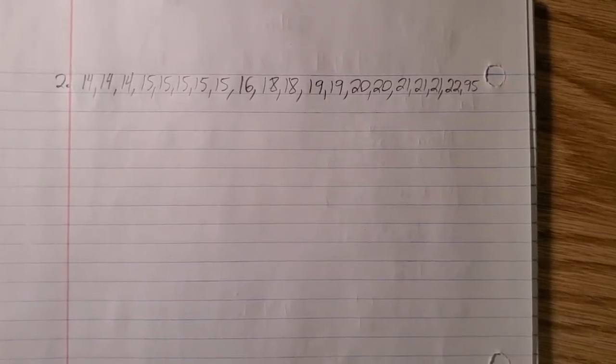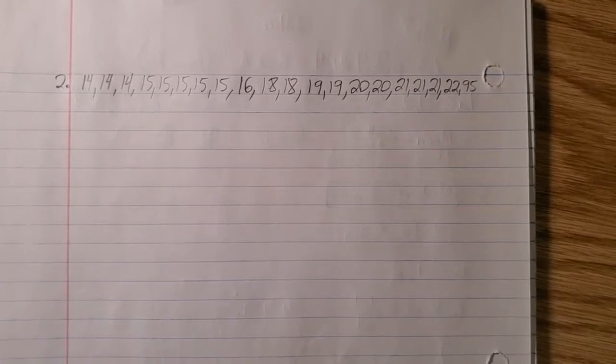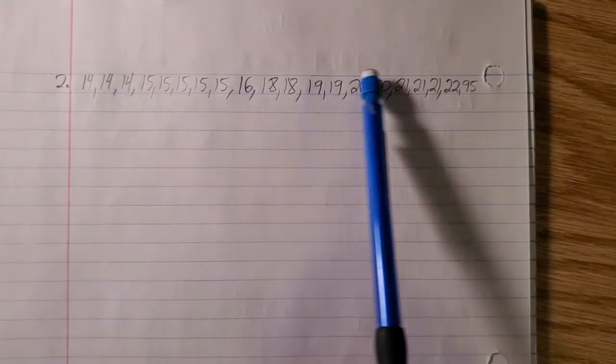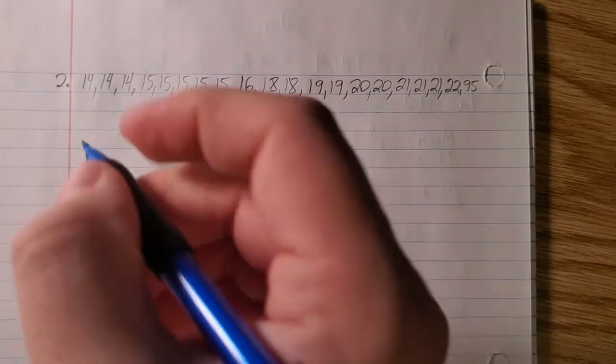Here are the times in minutes. Part A, we need to calculate the mean, median, and mode times. I ordered these. I put them in order from least to greatest. I counted, there's 20 values, and I counted in my book, and there were 20 values, so I didn't make a mistake there.